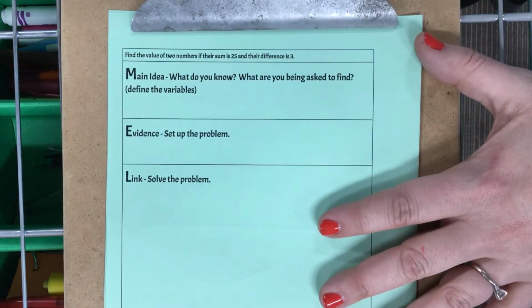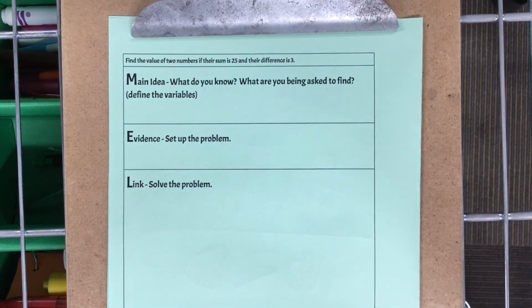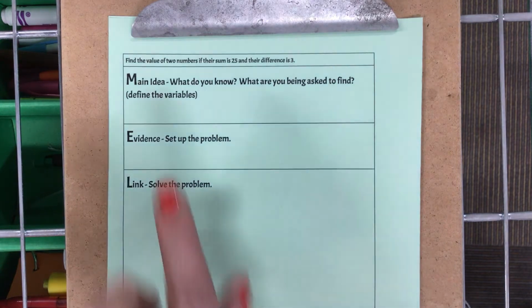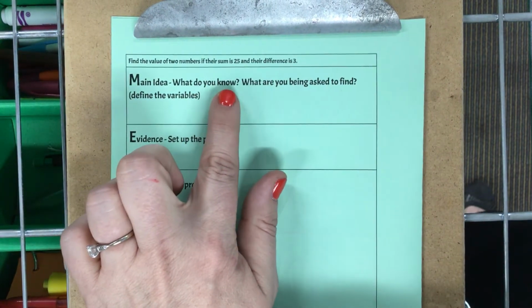Okay? Looking at our problem, find the value of two numbers if their sum is 25 and their difference is 3. The two things we have to think about: every system has two variables, and every system has two equations. And an equation has an equal sign, right? So the main idea, it says, what do you know?